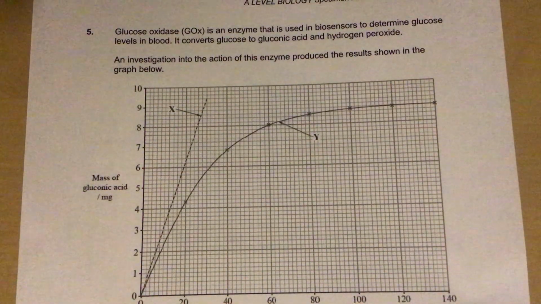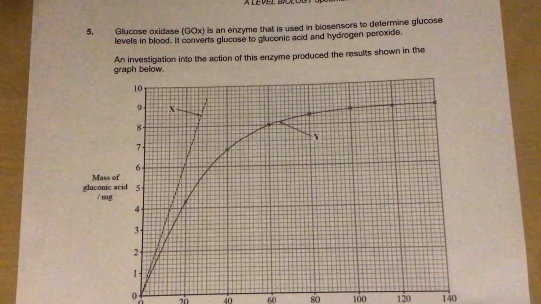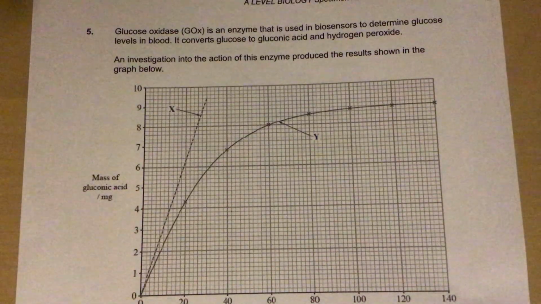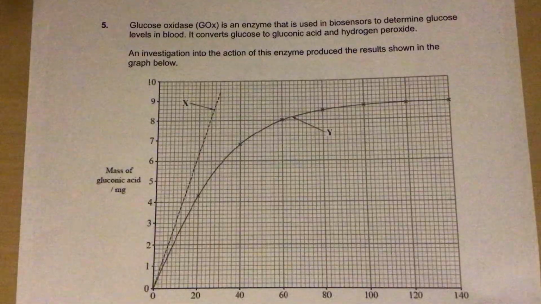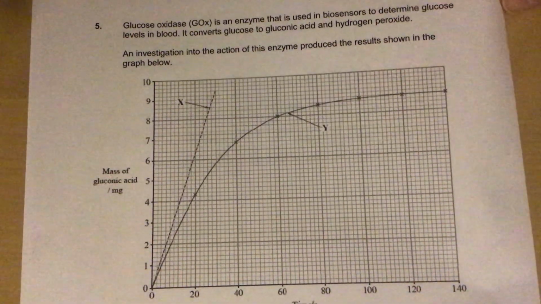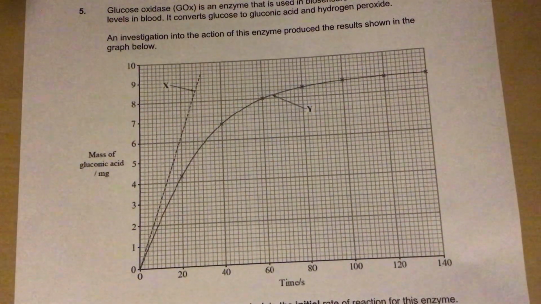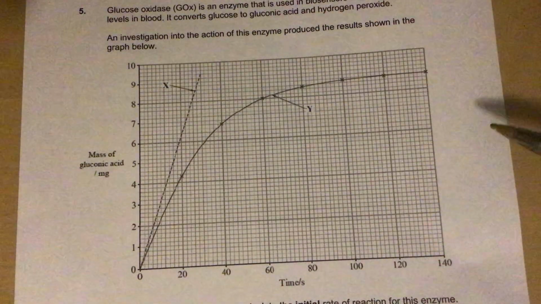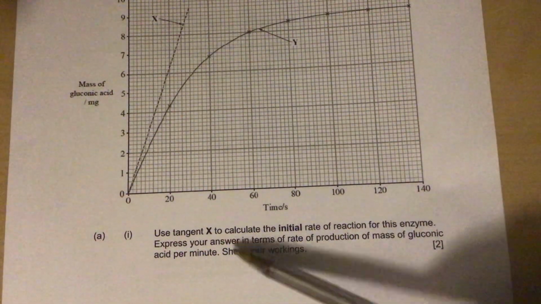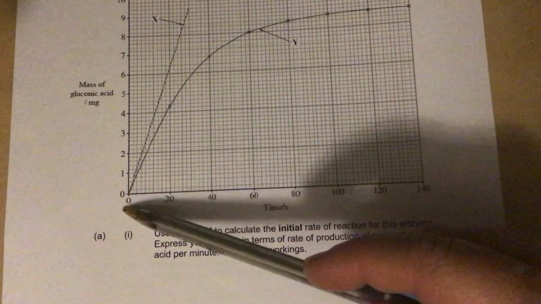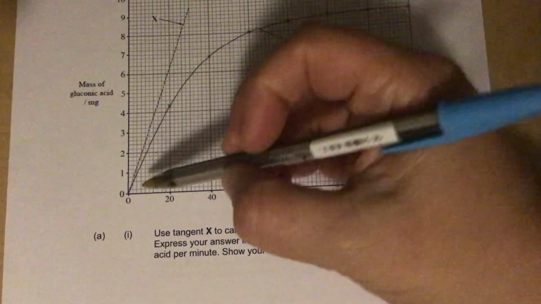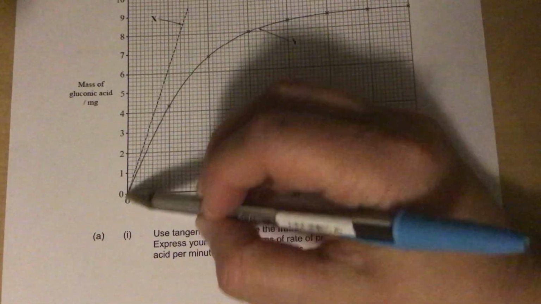Question 5. This is the one with the biosensors and the enzymes and the equation that probably has thrown you a little bit. So let's go through that question slowly. The first part is literally you are given a graph, and it's telling you the initial rate of reaction, right at the bottom, where you can't really draw a line onto it just yet.